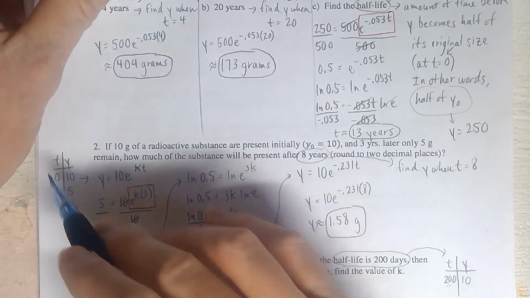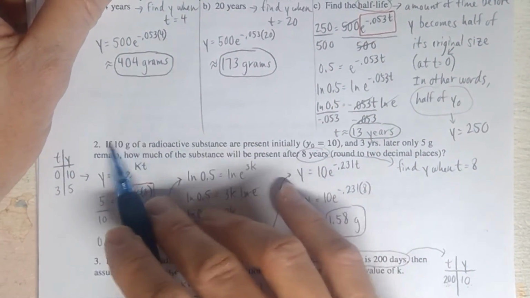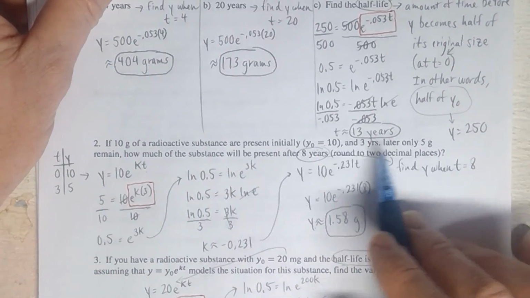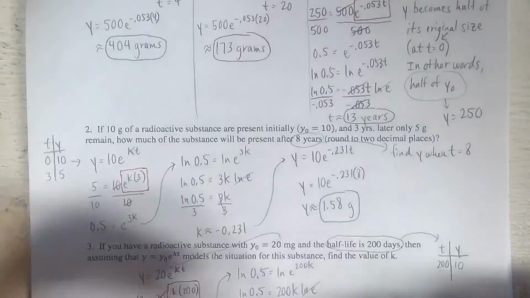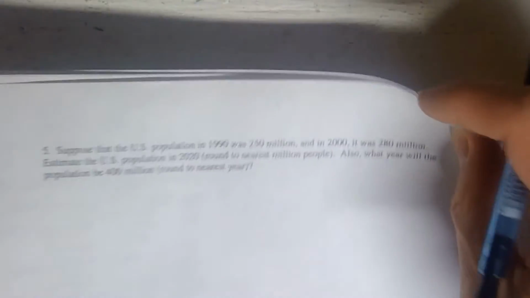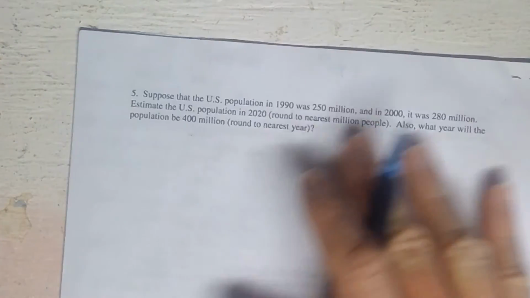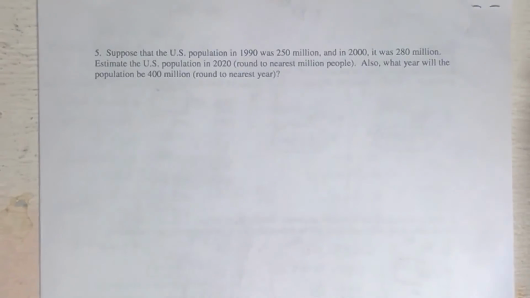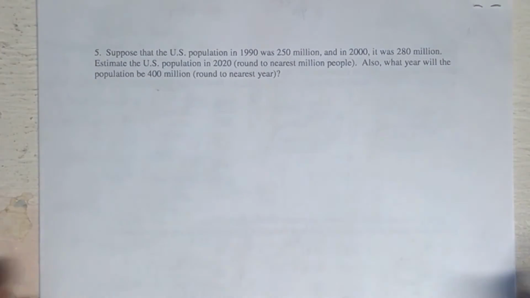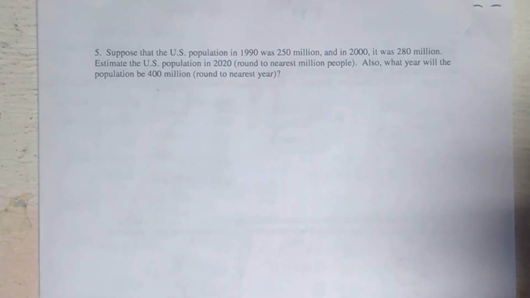Again, here we had a t matching up with a y, a 0 and a 10, and then a 3 matching up with a 5, a t and a y there as well. The same thing happens on this problem, and that's good because we're going to need to build our own formula here. Again, you can see that there's no formula here, is there? So we need to build our own formula so that I can then answer the question. I'll know what to plug into and all that.